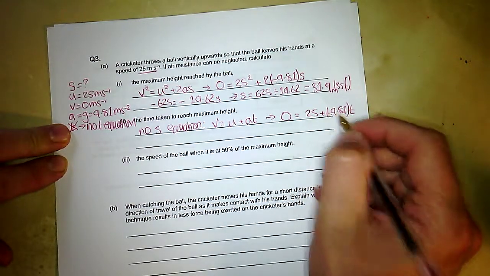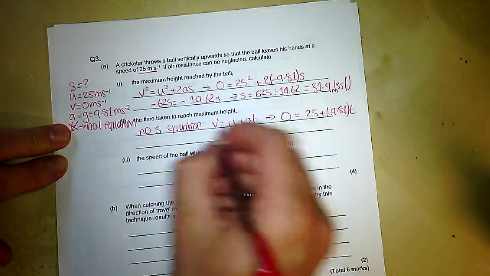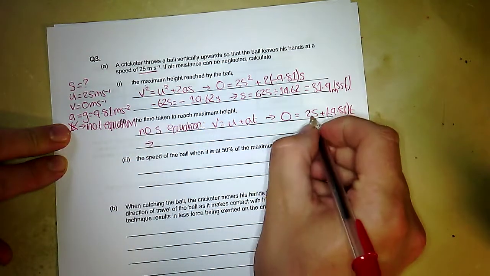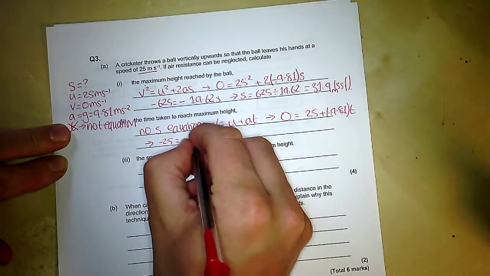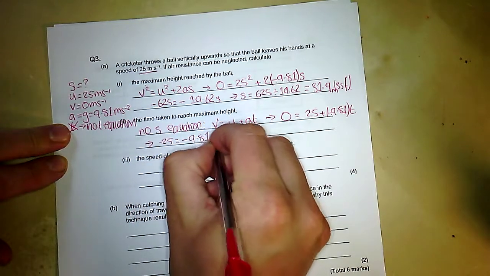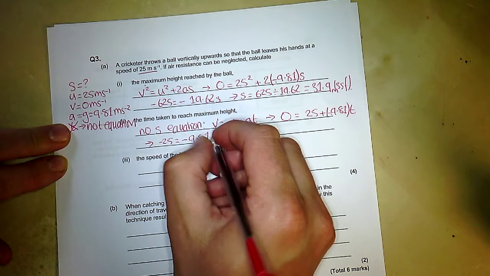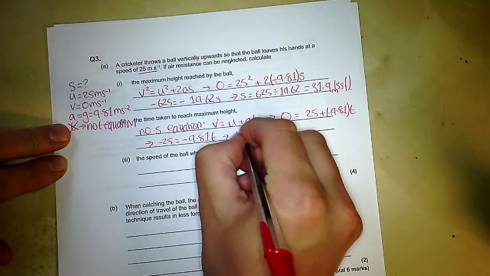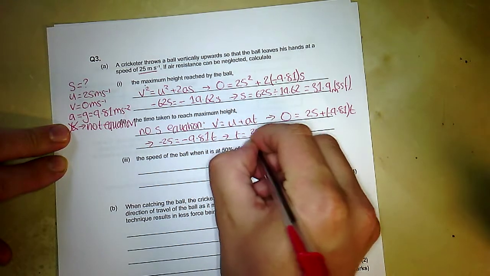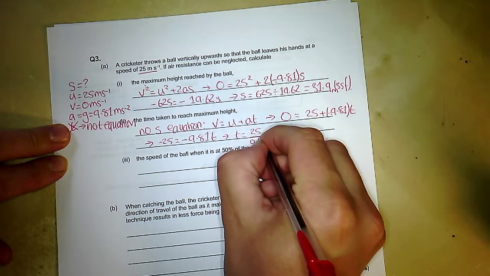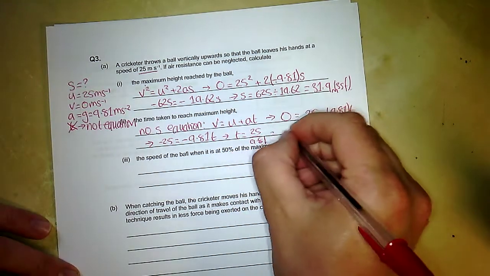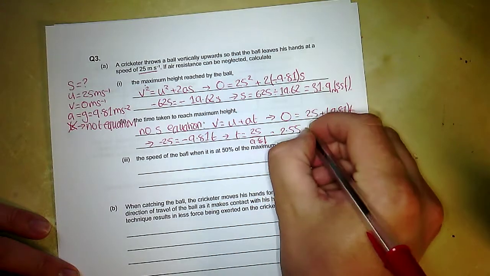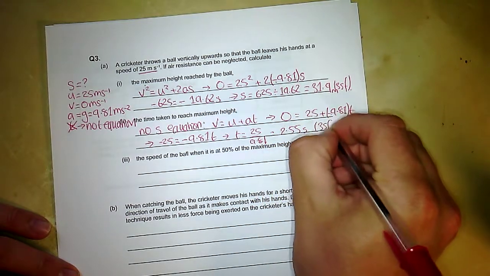Minus sign because it's slowing down, so rearranging, that gives us minus 25 equals minus 9.81 t. So therefore t is 25 divided by 9.81, which is 2.55 seconds to 3 significant figures.